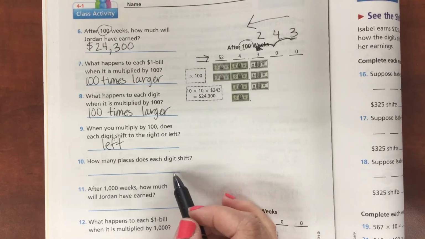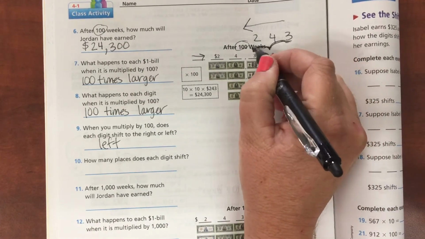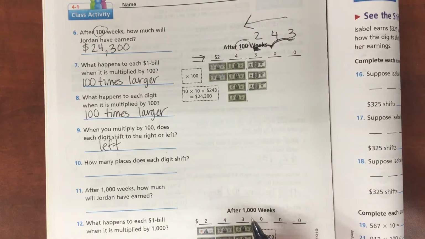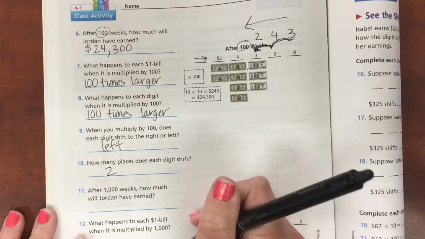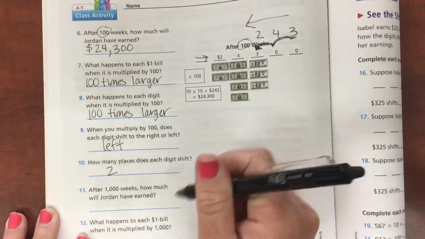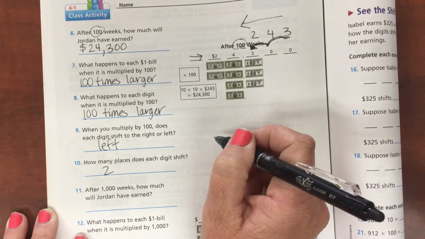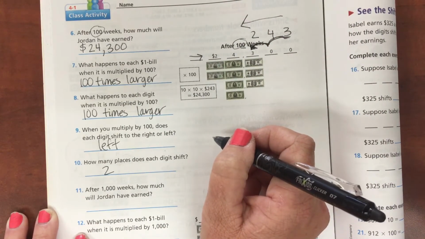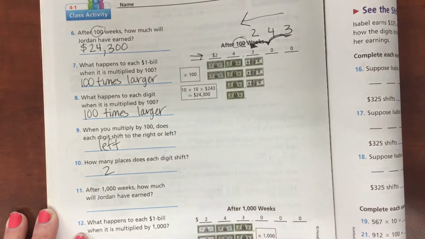How many places do they shift to the left? So we started here. We went from here to here. How many places was that, everybody? 2. 2 places. How many zeros are in 100? 2. Thank you, Corey. I saw you stand. There's 2 zeros. When we multiply by 100, we shift 2 places, 2 zeros, 2 places to the left.